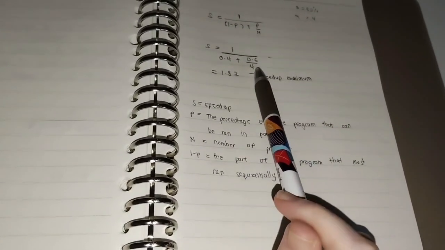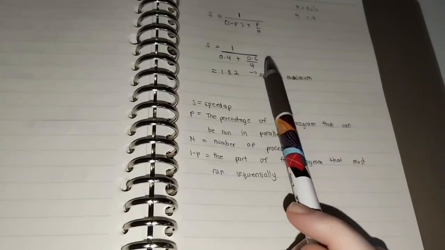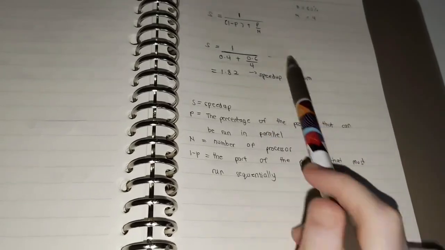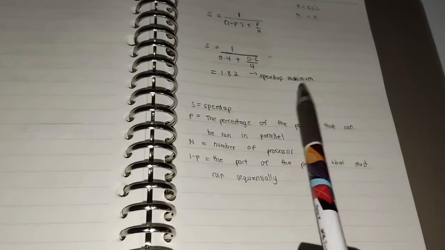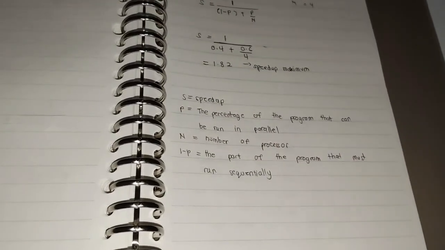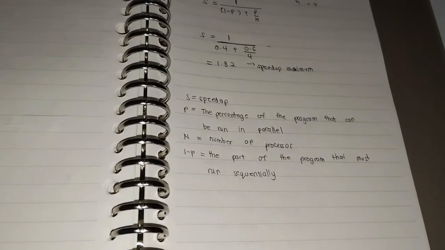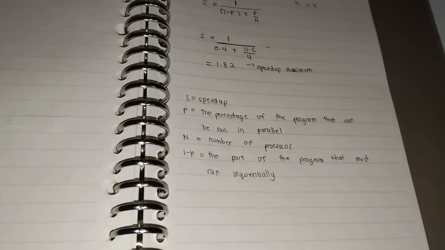Let's say we use 4 processors, so N equals 4. Now we substitute the values into the formula and we get the maximum speedup of around 1.82 times. This shows that even with more processors, the sequential part still limits the speedup.